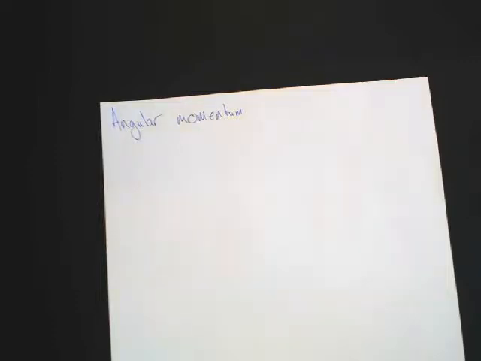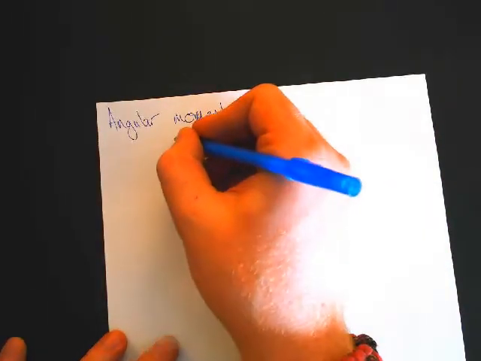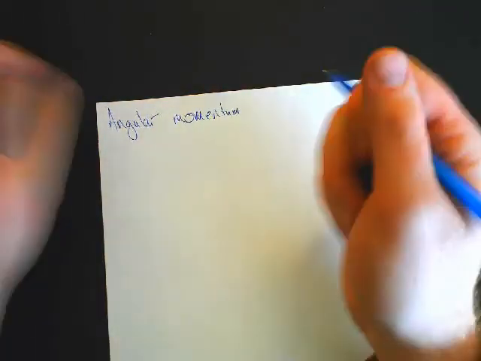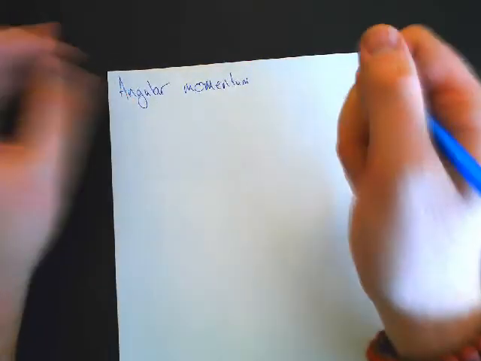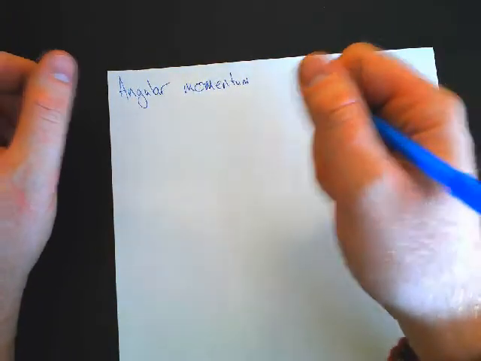So angular momentum is a property that is a lot like energy or mass or momentum, where it is always conserved regardless of what's going on. So first up, we've got a law of conservation of angular momentum. Angular momentum cannot be created, cannot be destroyed, but may be transferred.